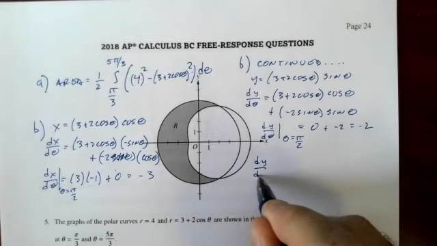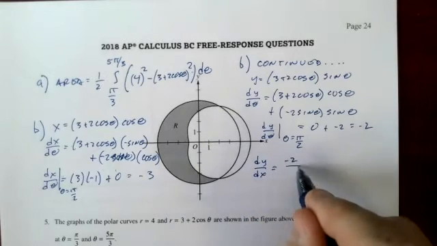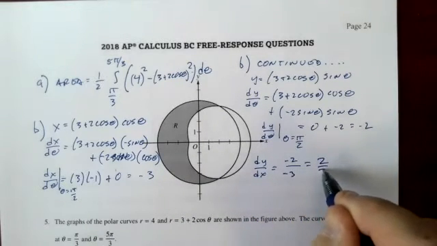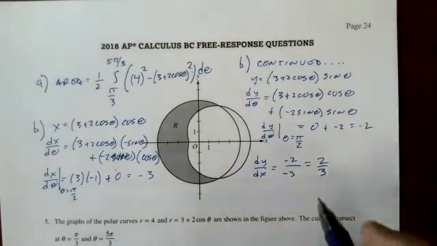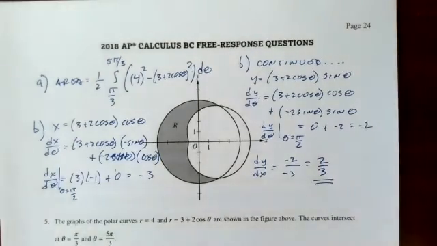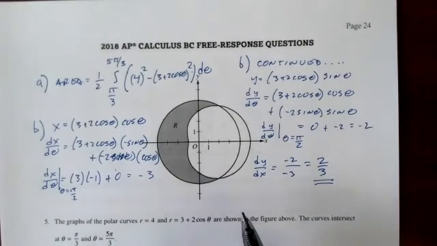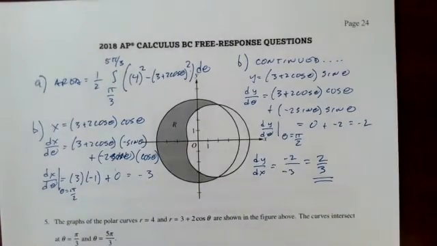dy dx equals negative 2 over negative 3 equals 2/3. Really hard? I don't like that at all. I prefer not to do that ever again. Let's see, that's 3 points. Wow. So, yeah, that's correct. Cool. All right.